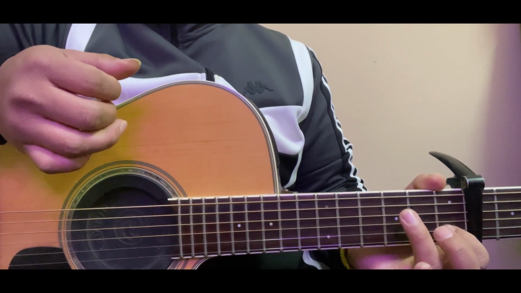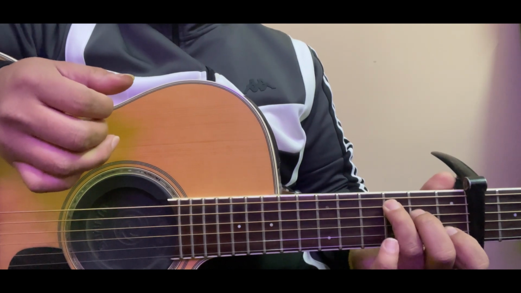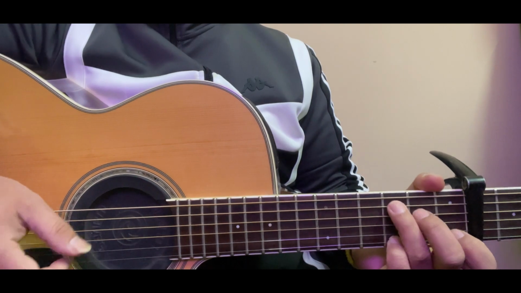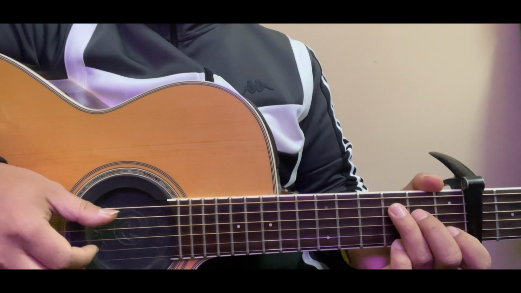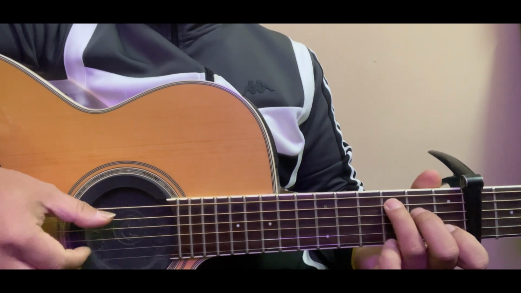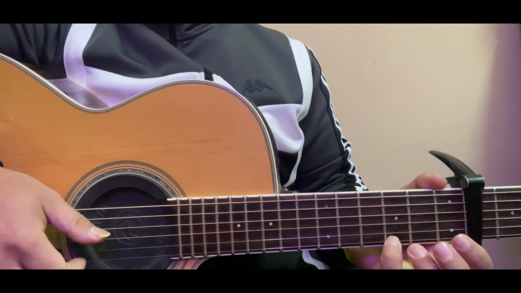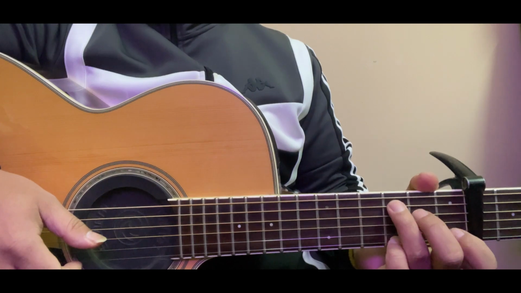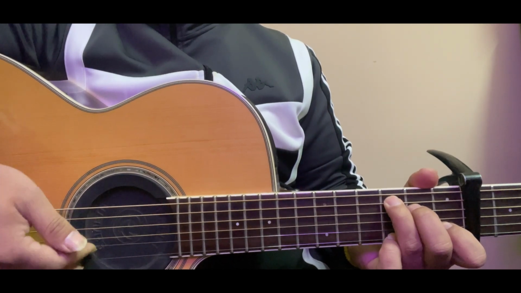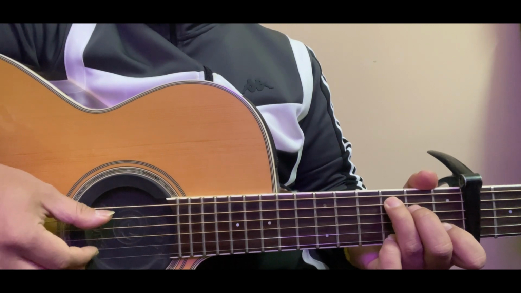like this, and we come to the C major chord, and along with the C major, we place our pinky finger on the 3rd fret of the 1st string. We place the pinky finger on the 3rd fret of the 1st string, and here we play the finger rolling from the 5th string to the 2nd string and 1st string like this.